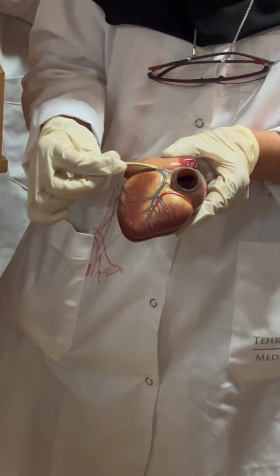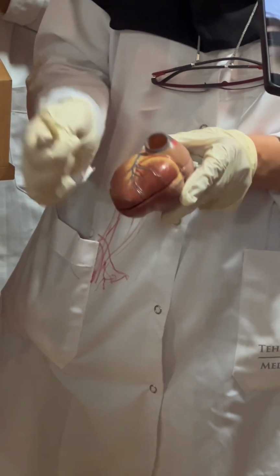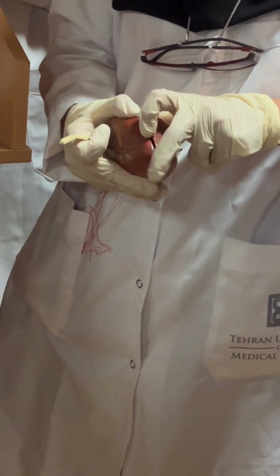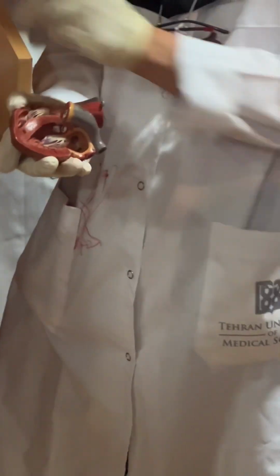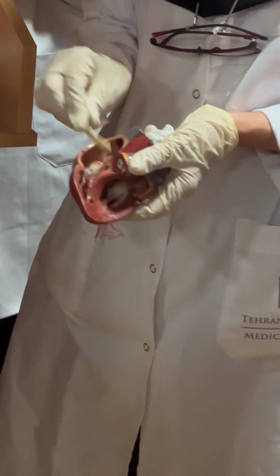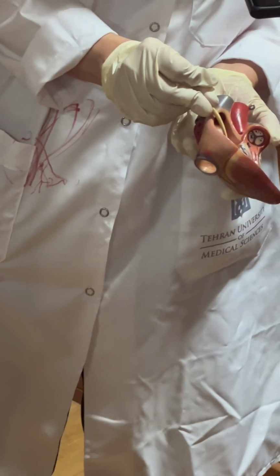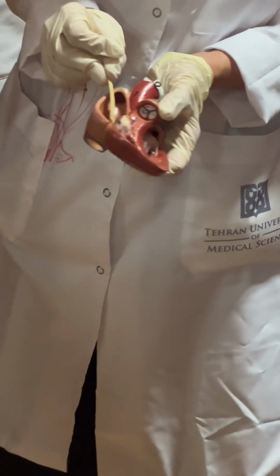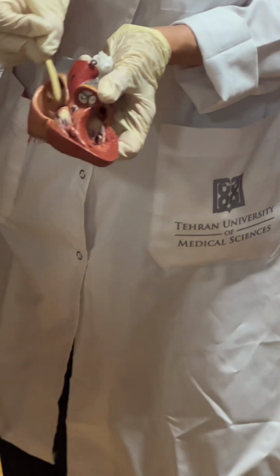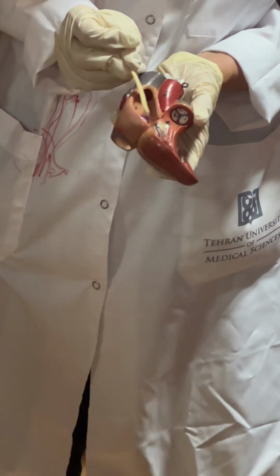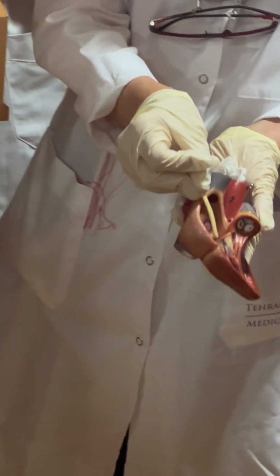The coronary sinus opens inside the right atrium, and I show you the opening of this coronary sinus. Opening of coronary sinus. What's the name of this? This is the fossa ovalis. Fossa ovalis. What is this? Opening of the coronary sinus.